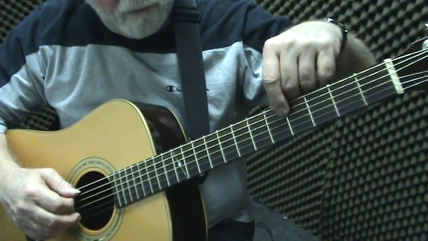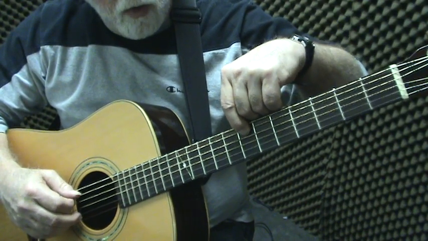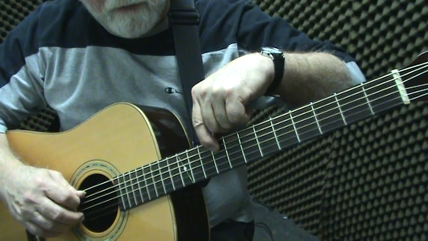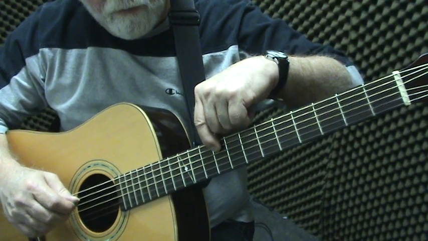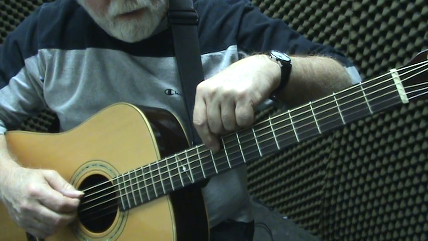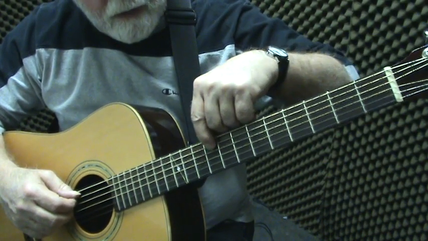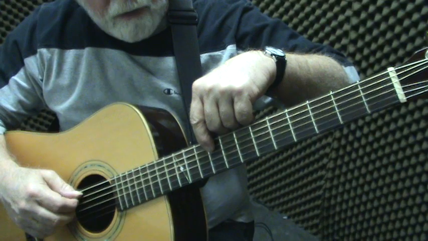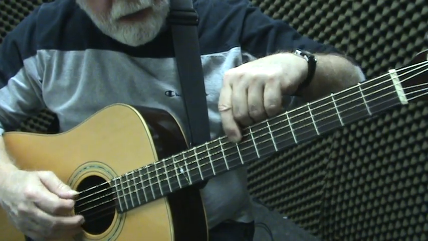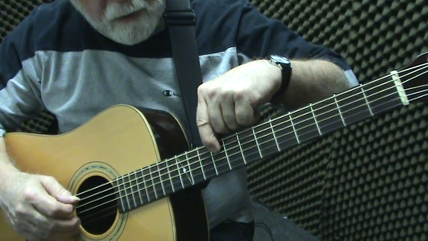We need a whole step. So we have to make F a sharp. We have to raise F a half step in order to keep the integrity of do, re, mi, or the major scale. So now we have D, E, F sharp.